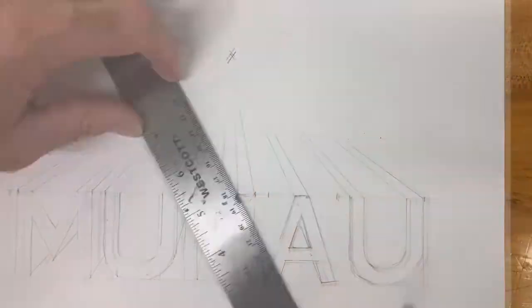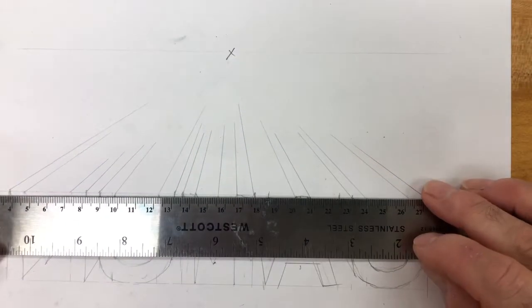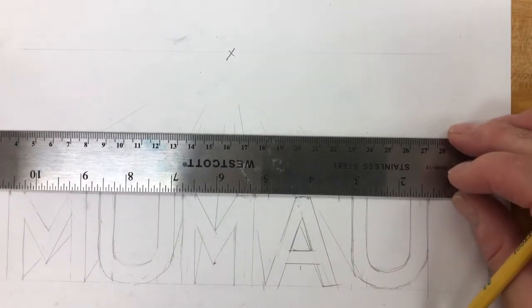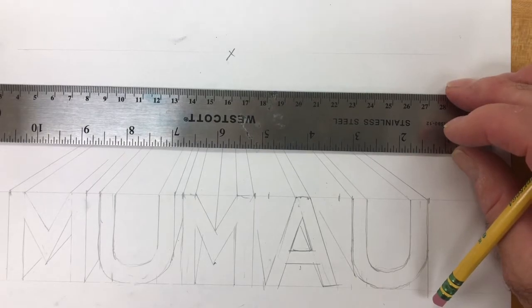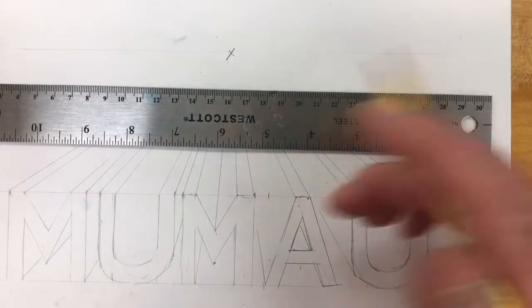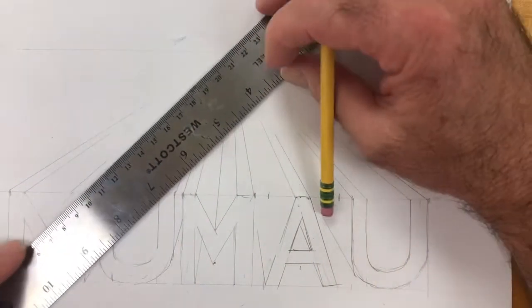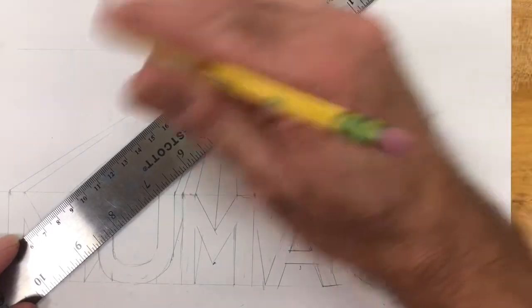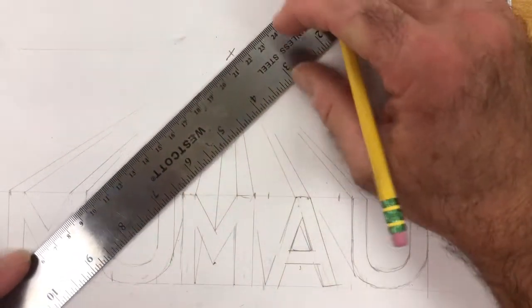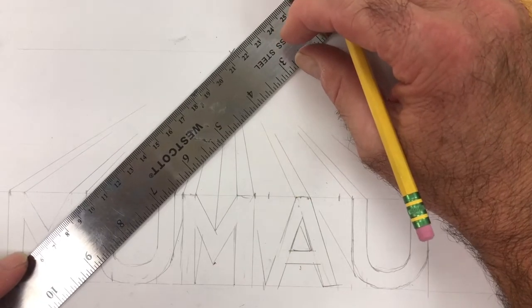Okay, very good. Now, here we go with finishing the tops of our letters off. I'm going to take my ruler and make basically horizontal tops to these letters. Now you can see the one, I made it a little short, so I'm going to go back and correct that, make it just a little bit longer, because again, I want to have that dramatic effect.